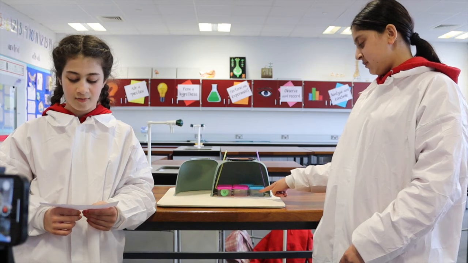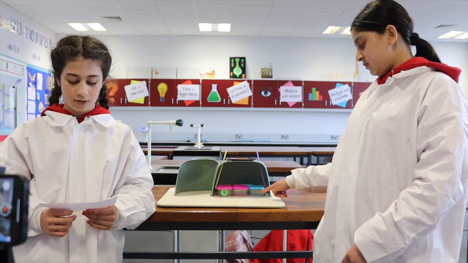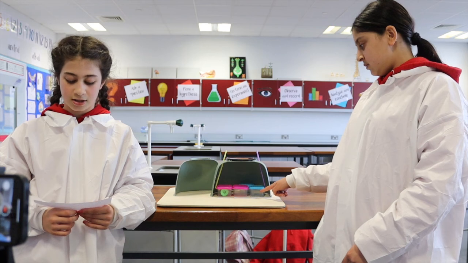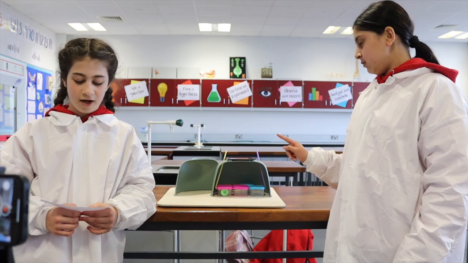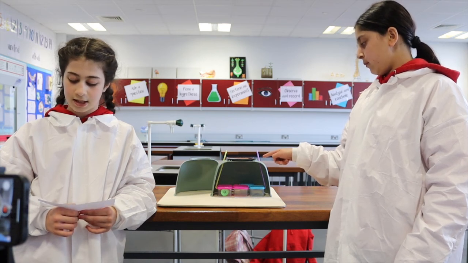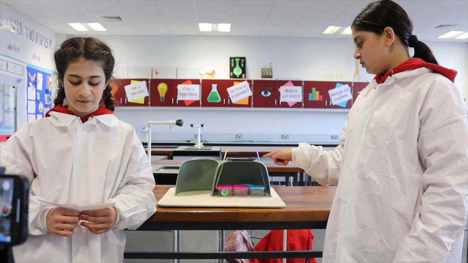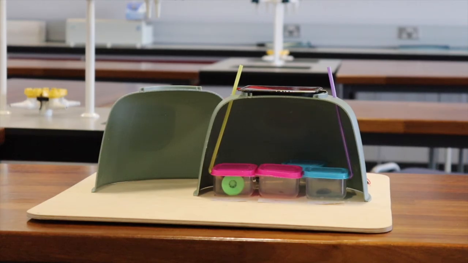Then the dried air passes through sodium hydroxide, where the carbon dioxide reacts with the hydroxide to produce sodium carbonate. Finally, the air, now lower in carbon dioxide, is returned to the atmosphere via this pipe. At the moment, the pump is running on mains electricity, but we hope that it will eventually run on solar power.